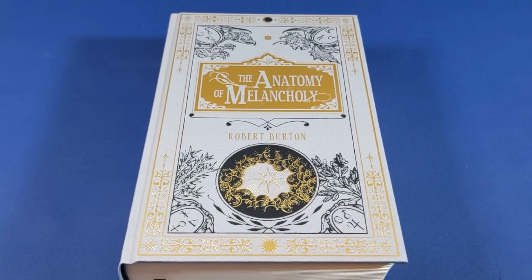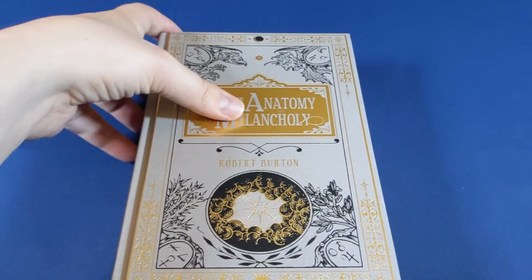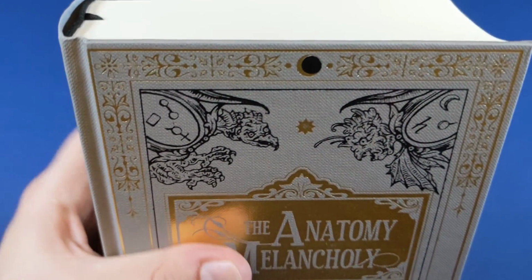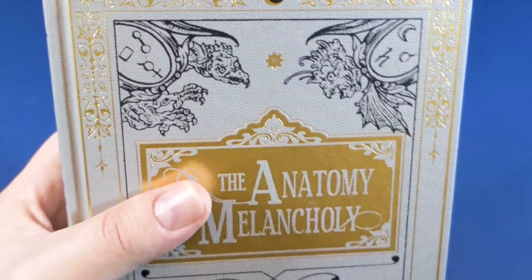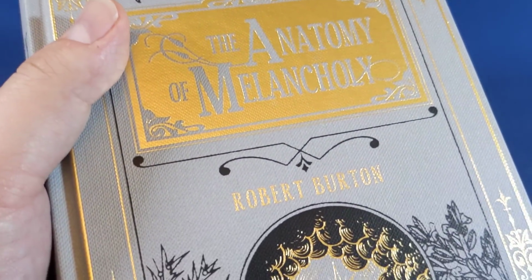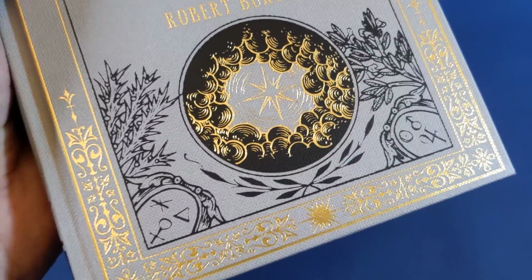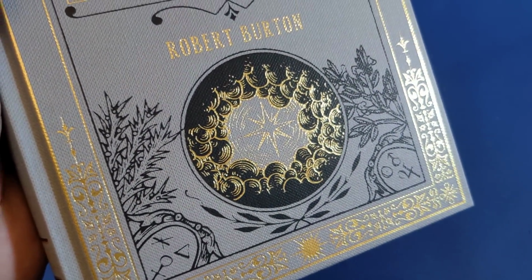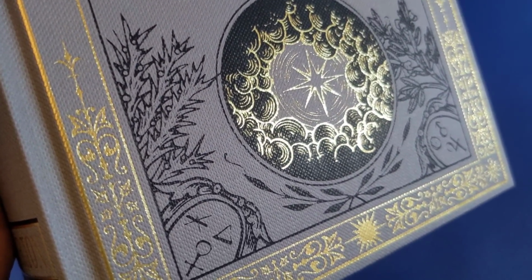The Anatomy of Melancholy by Robert Burton was first published in 1621, and this is the new edition by Black Letter Press, and they have done a fantastic job of presenting this in such a beautiful way. I'm going to open it up for you very shortly. First of all, let me just describe for you what this is.